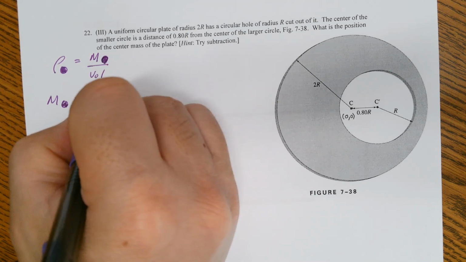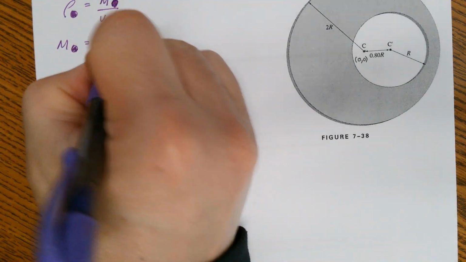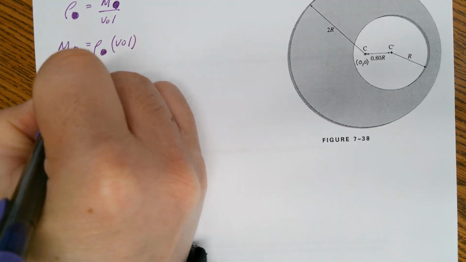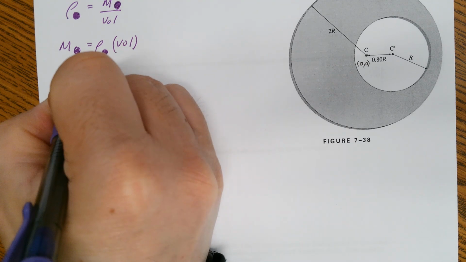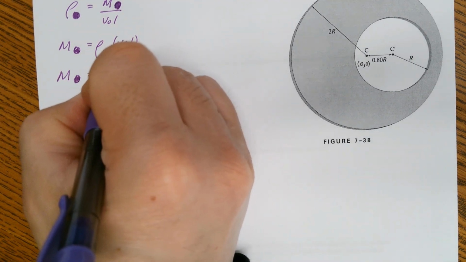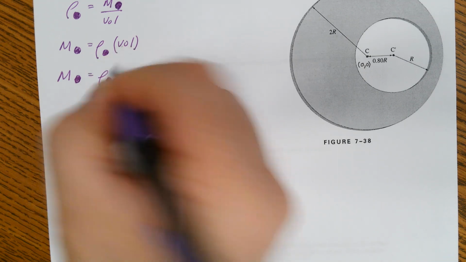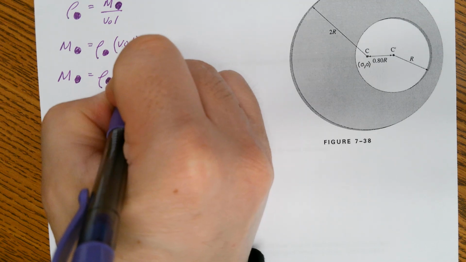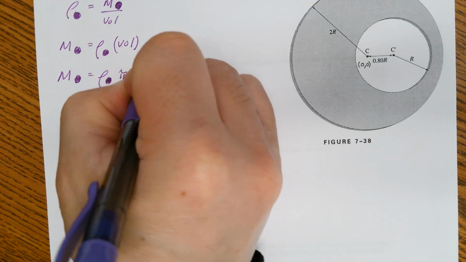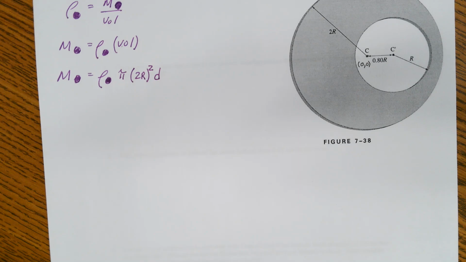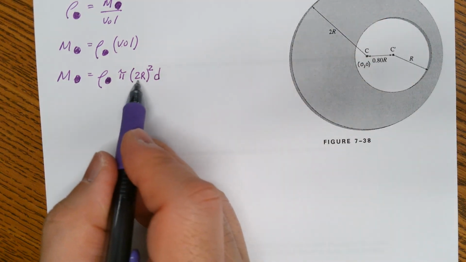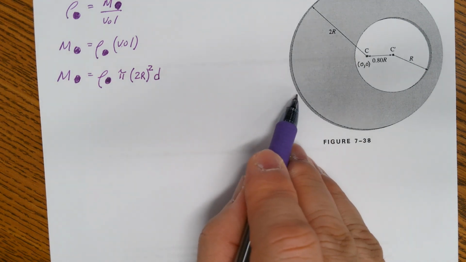Since the uniform density is constant, rho times the volume of this solid circular plate is pi r squared times the thickness d. Since the radius is 2r, you have to square that 2r, and then times the thickness d.